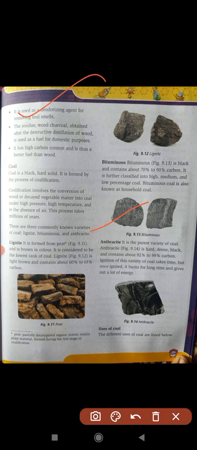The residue wood charcoal obtained after destructive distillation of wood is used as a fuel for domestic purposes. It has high carbon content and thus is a better fuel. You have read about the different types of coal. Right now we are coming to coal. There is a difference between coal and charcoal also. Sometimes we confuse charcoal and coal as the same, no. So the difference between coal and charcoal is also important for your education purpose. Once you check that, we have now completed charcoal.